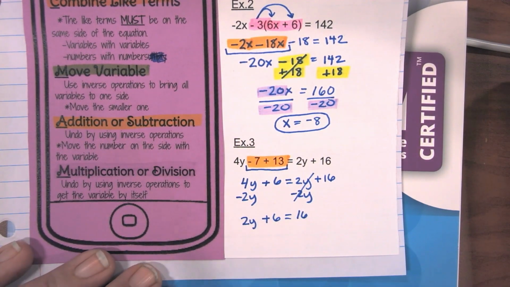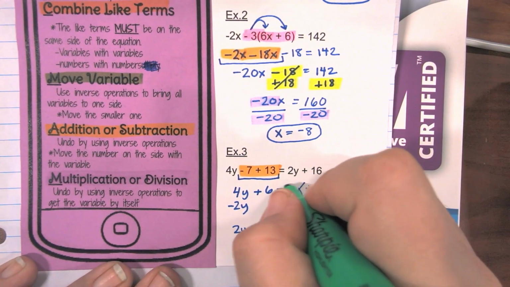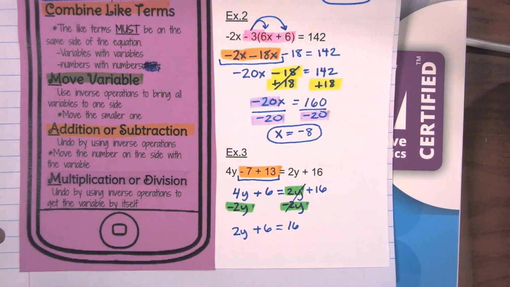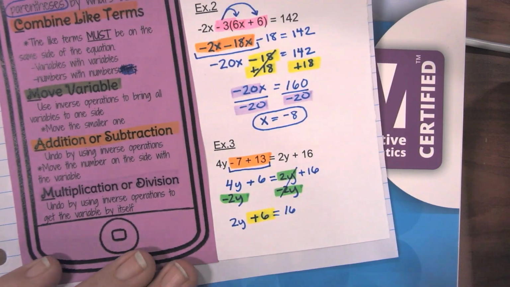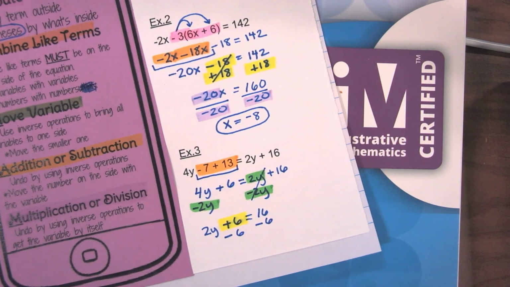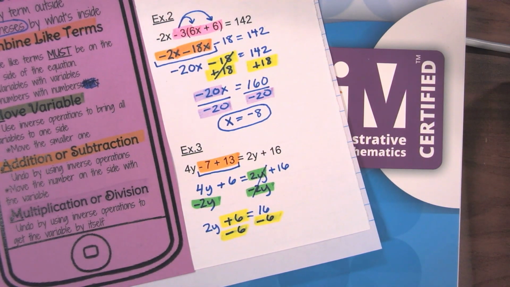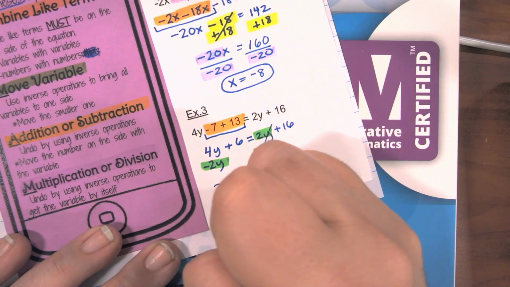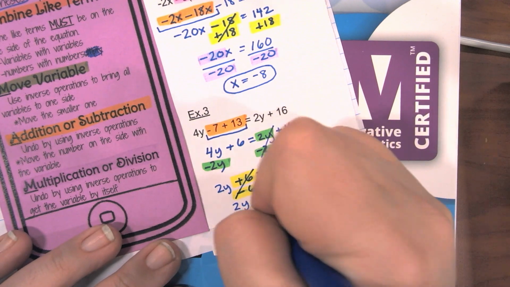Then I'm going to move to my addition or subtraction step. Let me color code this one before I move on. You don't have to color code it every single time, but I'm doing it here in the notes just so that it's helpful. Next, I'm looking for addition and subtraction. There's a plus 6 being added on the same side as the variable. So I'm going to subtract 6 to do the inverse. When I do that, it's going to help me cancel that 6 out and be much closer to solving. So I've got 2y. Those are going to cancel out. Equals 16 minus 6, which is 10.